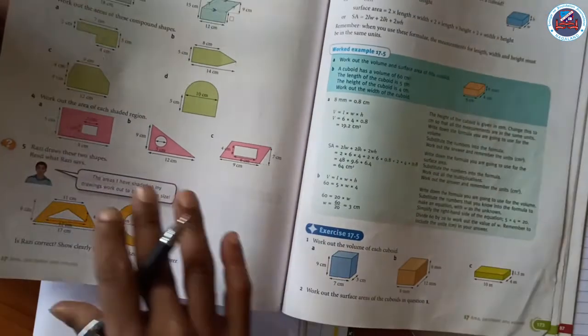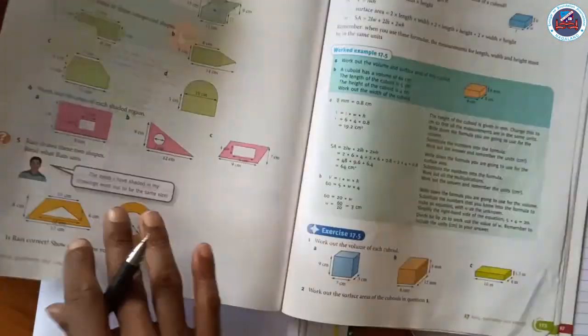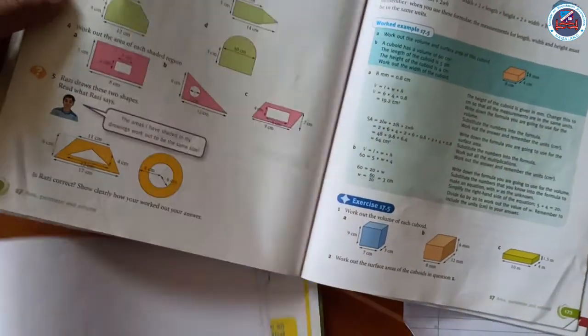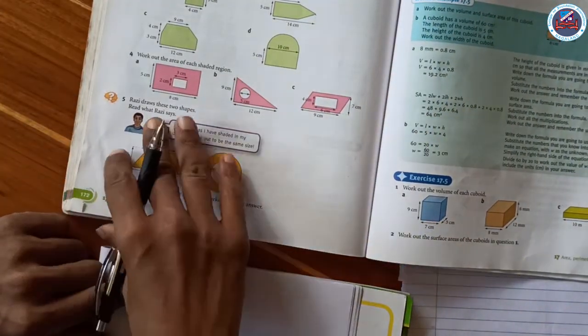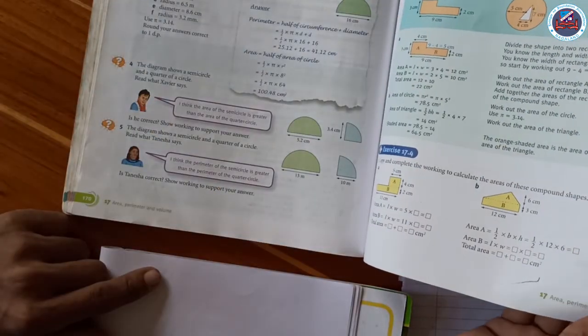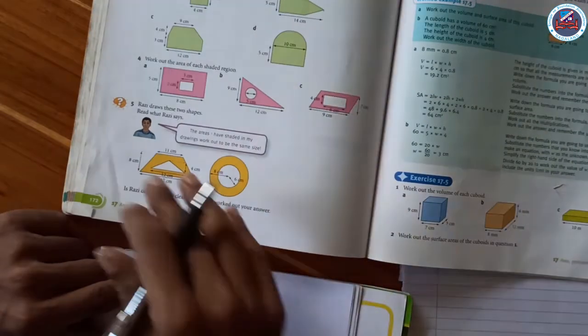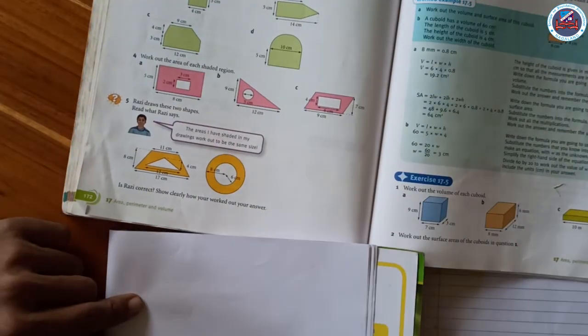Okay, here 17.4 I'll do for you. You try question number 1, okay? Formula is there. You check the formula and do.